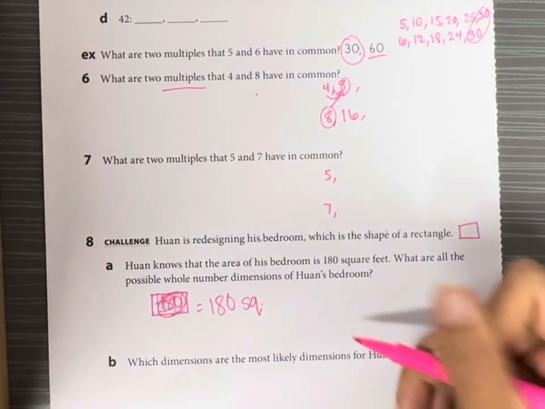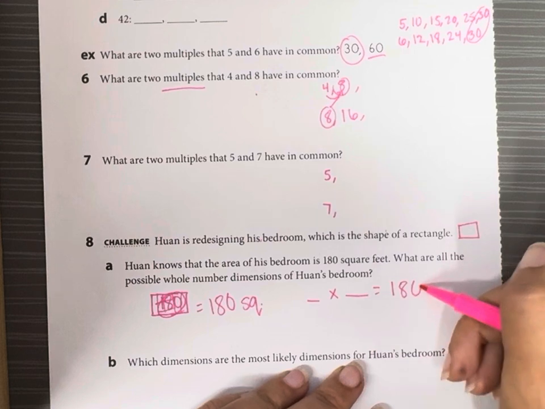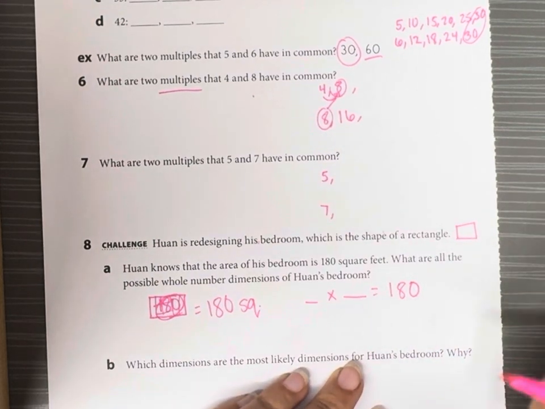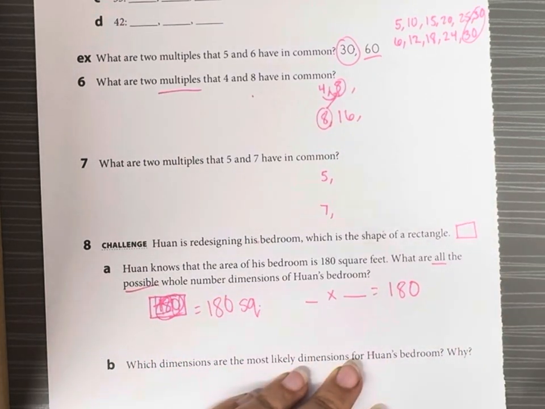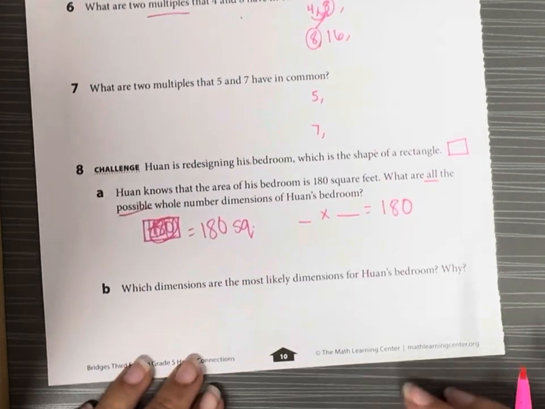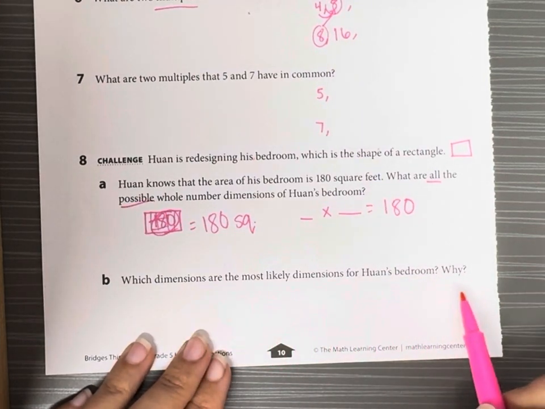So it's asking what times what could be 180. And it's asking for as many combinations as you can get. What are all the possible whole number dimensions? And then B, which dimension is most likely the dimension for Han's bedroom and why?